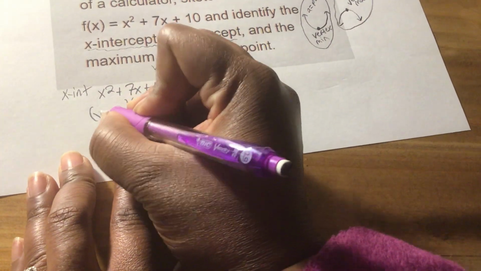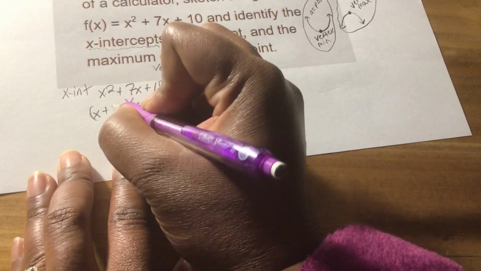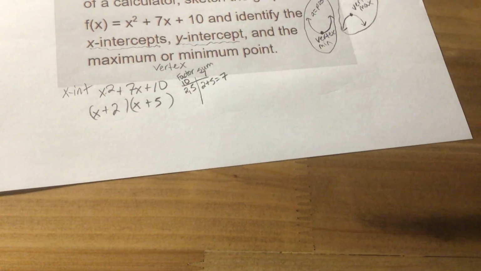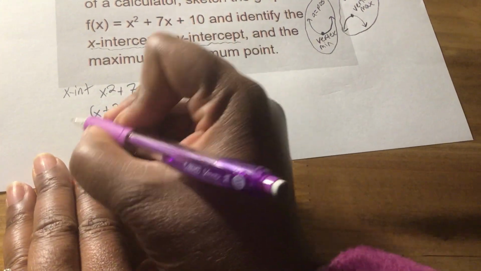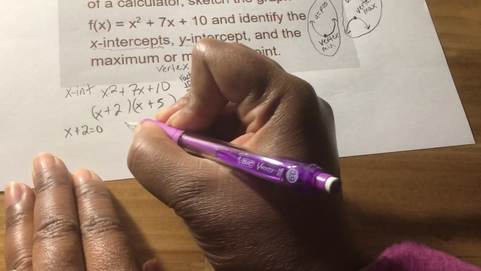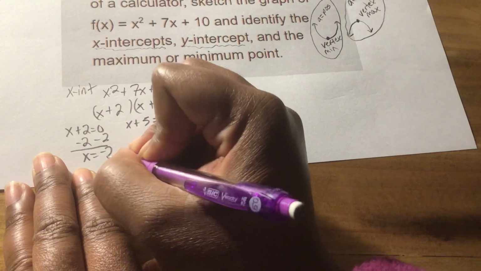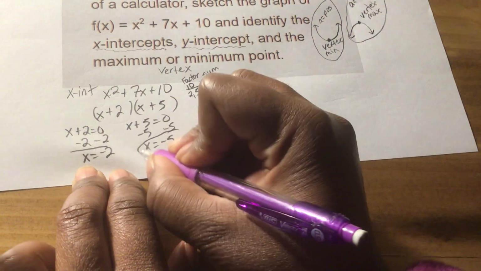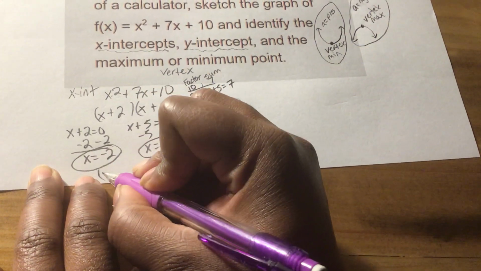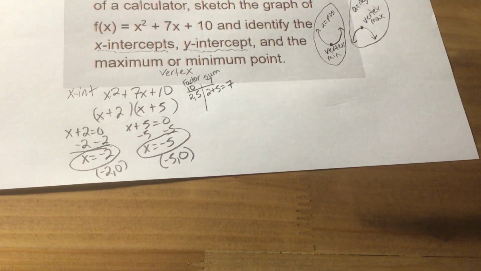So what you have is x times x, which is going to give me x squared, and then you're going to use 2 and 5. So that's plus 2 and plus 5. After you factor, you're going to set each of those factors equal to 0. So here we got x plus 2 is equal to 0, and x plus 5 is equal to 0. When I subtract, this gives me x is equal to negative 2, and x is equal to negative 5. So these are my x-intercepts: negative 2, comma 0, and negative 5, comma 0. Those are my x-intercepts, or my roots, or my zeros, okay?